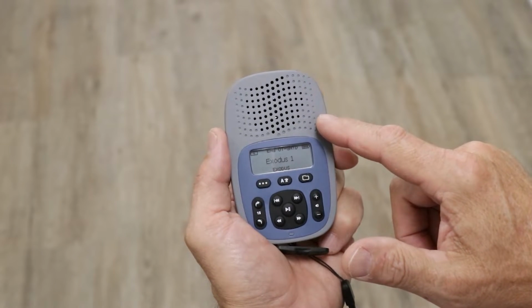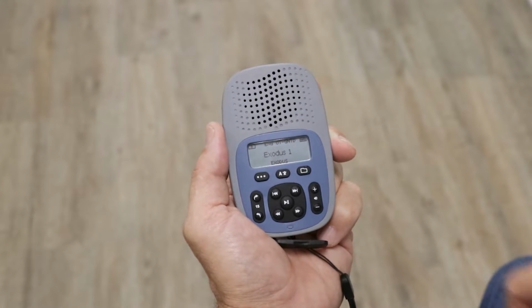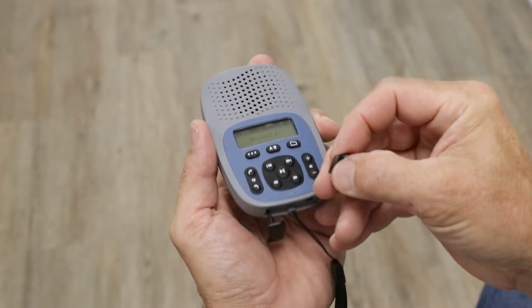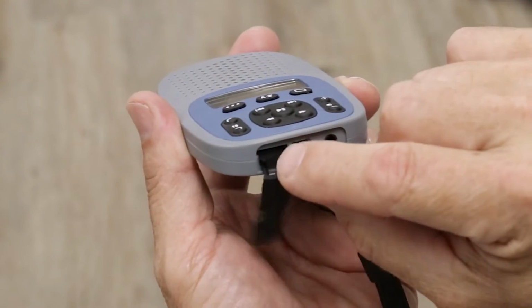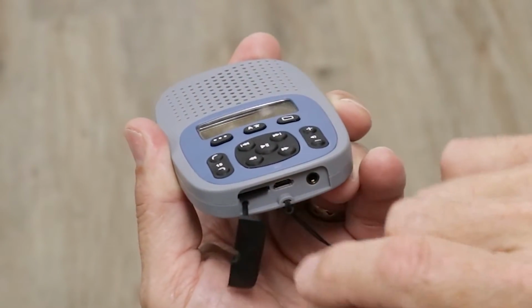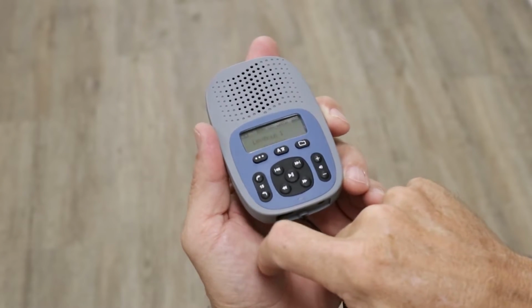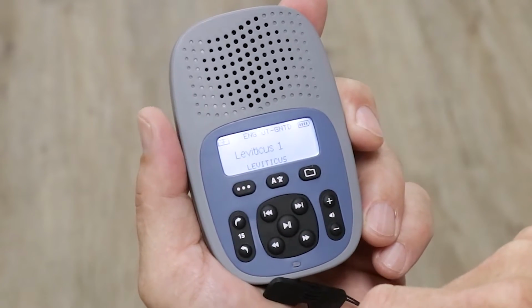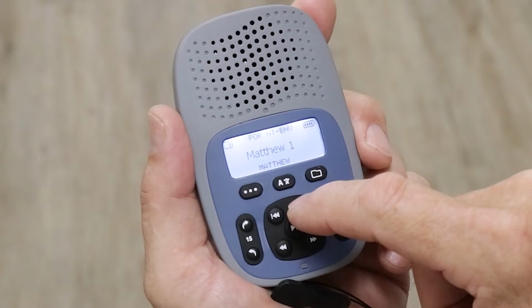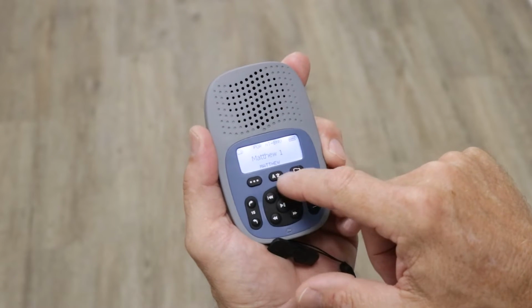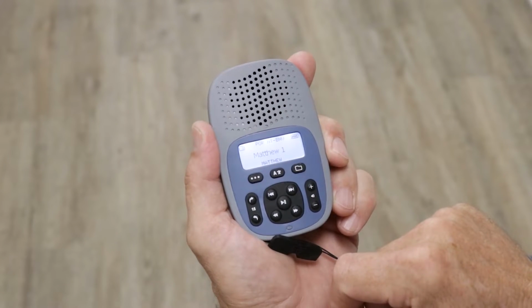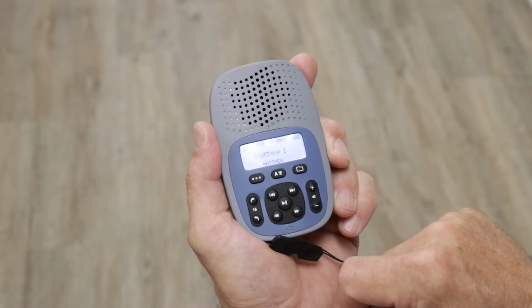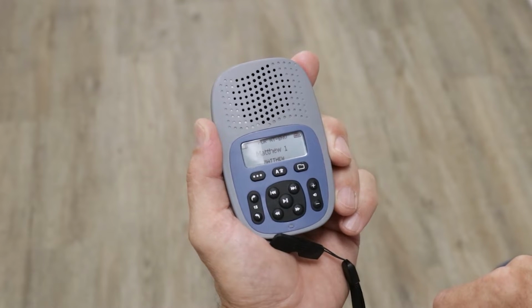The second source would be a micro SD that can be inserted into this slot right here. This particular micro SD has the Portuguese New Testament loaded into it. So once it is inserted, pressing this button will allow the player to access that content. And here is the Portuguese New Testament. Now the audio files that go onto the micro SD do have to be prepared and structured in a certain way for the player to read them properly, so please reach out to us for help with this.